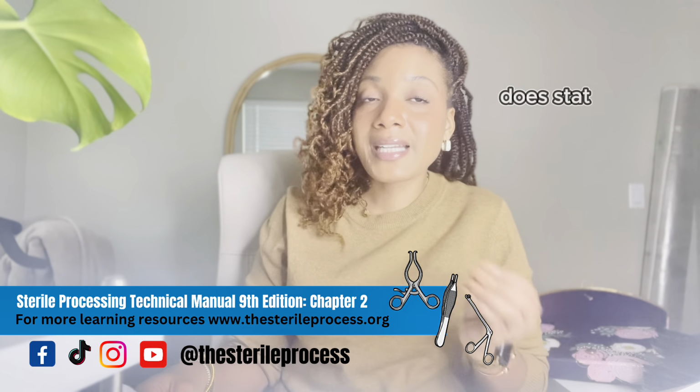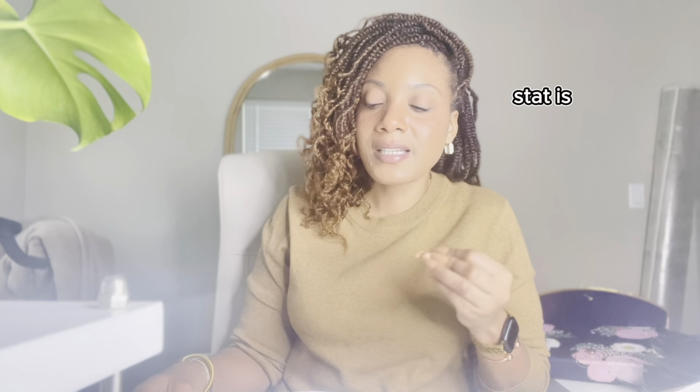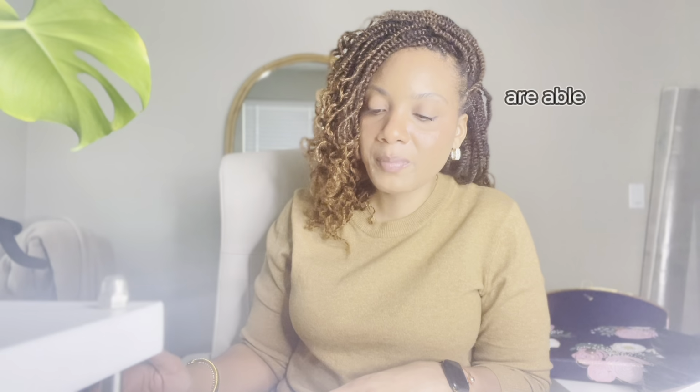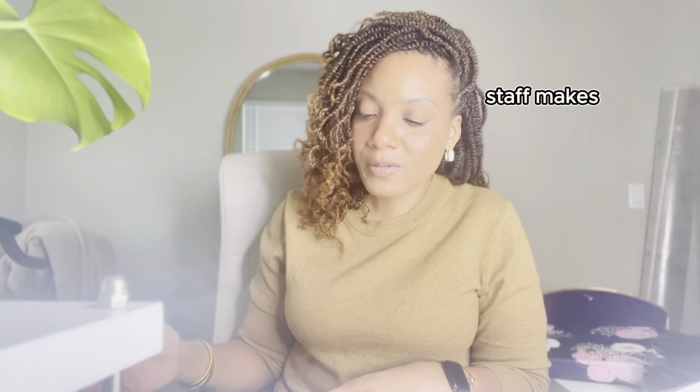Now, what does STAT mean? STAT is an abbreviation for the Latin term statum, meaning immediately or at once. Now, providing quality service to the patient, it is through knowing and understanding medical terminology that sterile processing technicians are able to understand what is being asked of them. This knowledge of medical terminology enables the sterile processing technician to react appropriately when the OR or other medical staff makes a request.